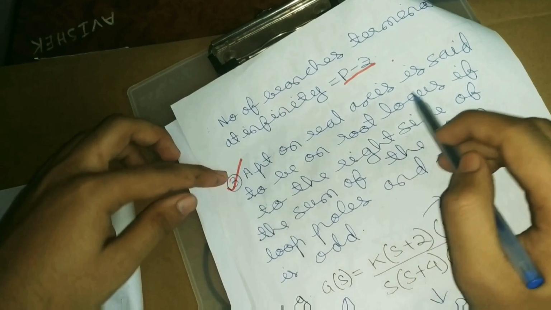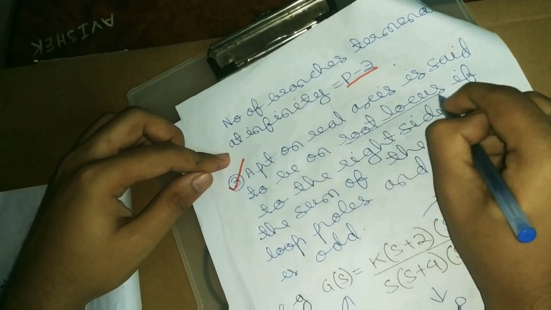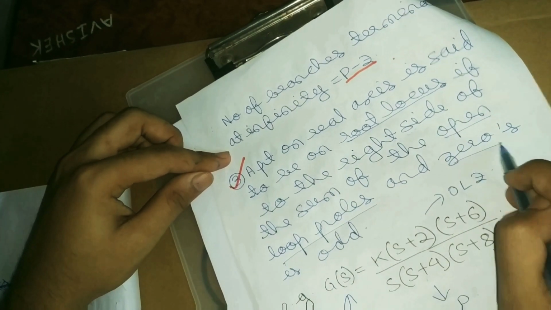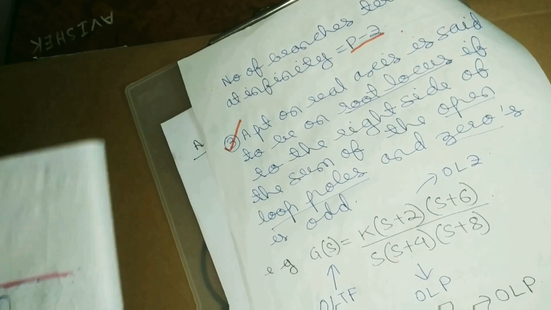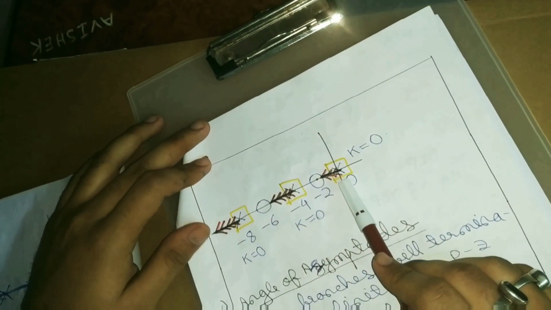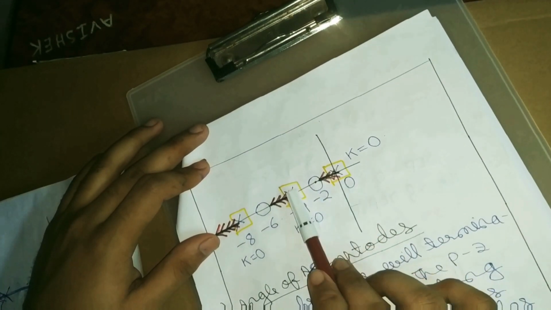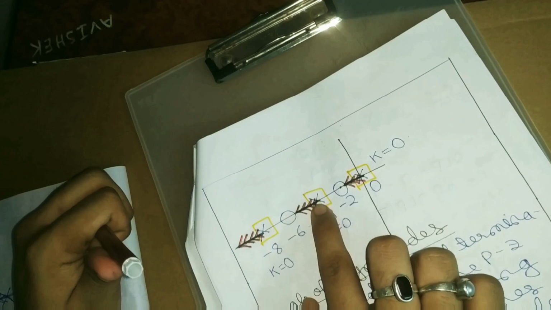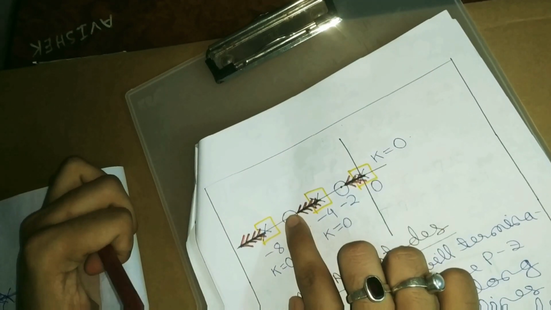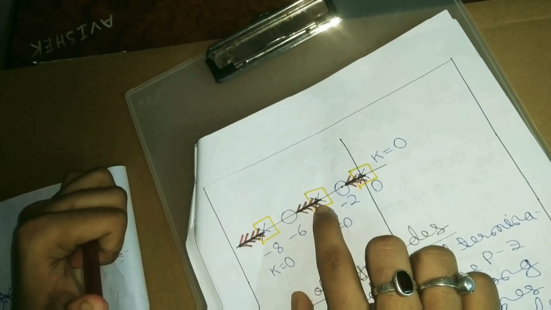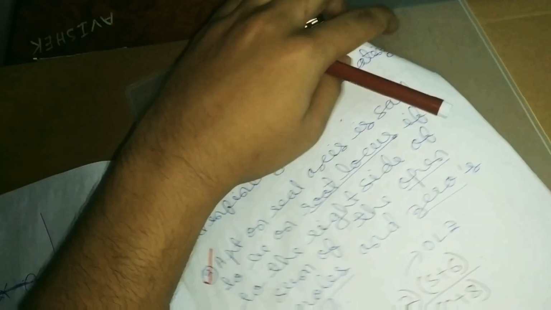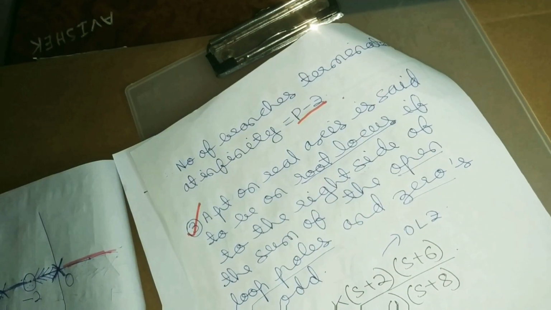So see, a point on the real axis is said to be on the root locus if, to the right-hand side of the sum of the open loop poles and zeros, that is the combination of open loop poles and zeros, the count is odd. As you can see in this graph, in this portion there will be 2, so no. And here you can check that there is 3, 1, 2, 3. So you can conclude that from this pole to this zero there will exist a root locus. Okay, so see, this is one example I am taking.